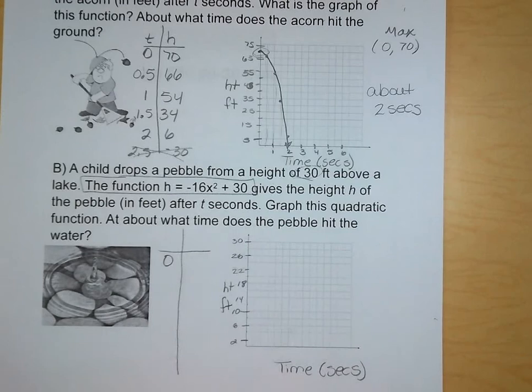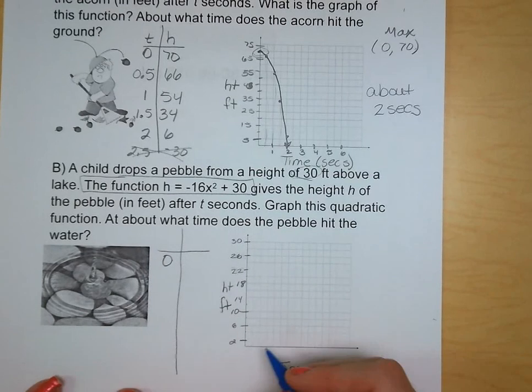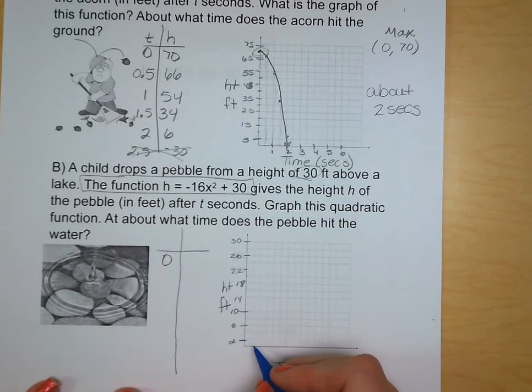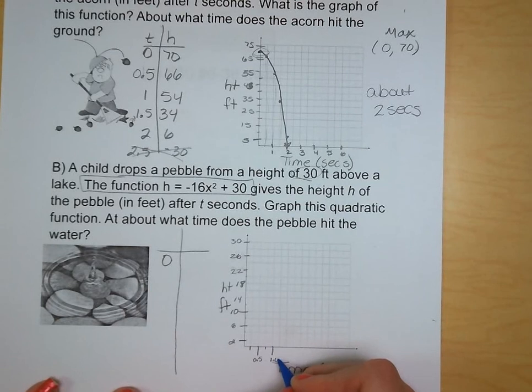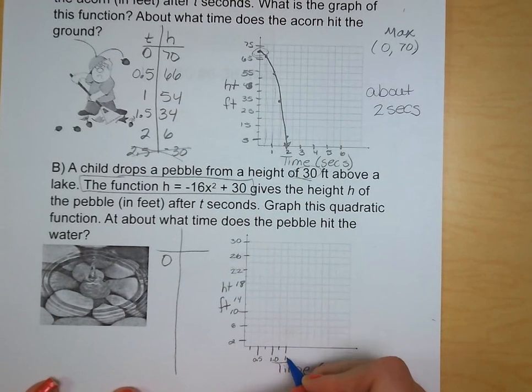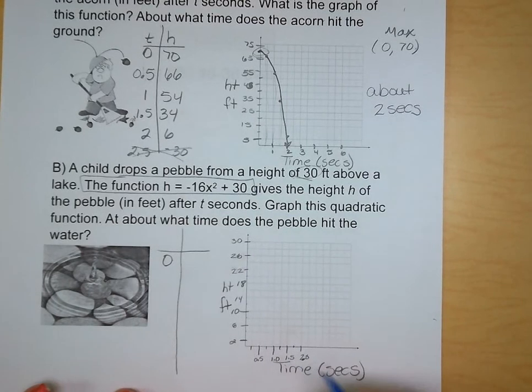And on our x-axis, we're going to go by quarter seconds. So we're going to skip and just kind of do some of the bigger ones. So 0.5, 1, 1.5, 2, and we can stop there.